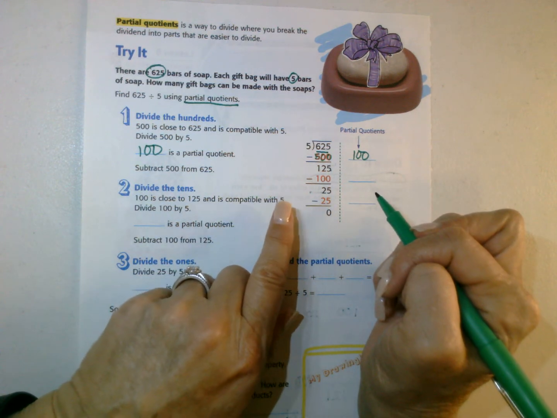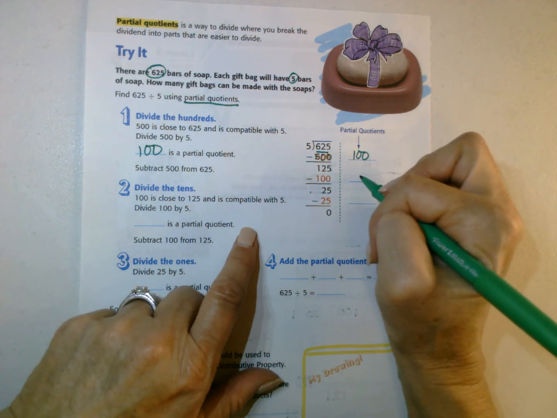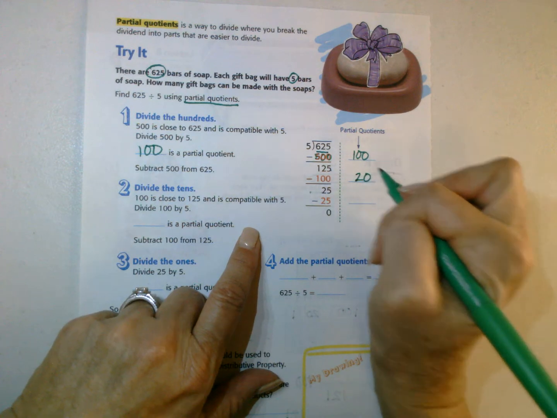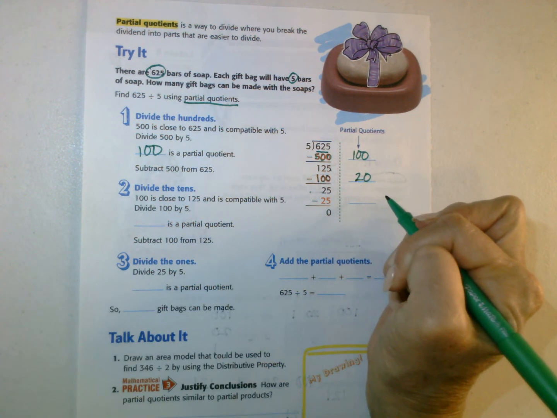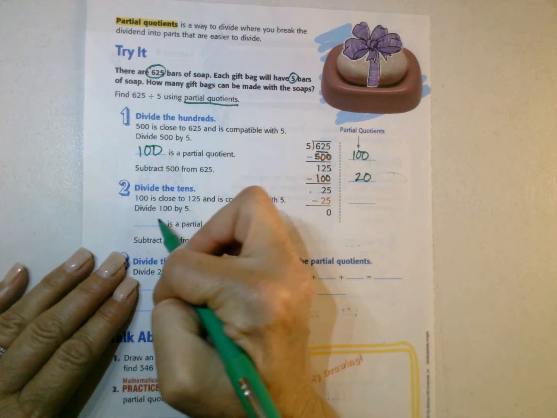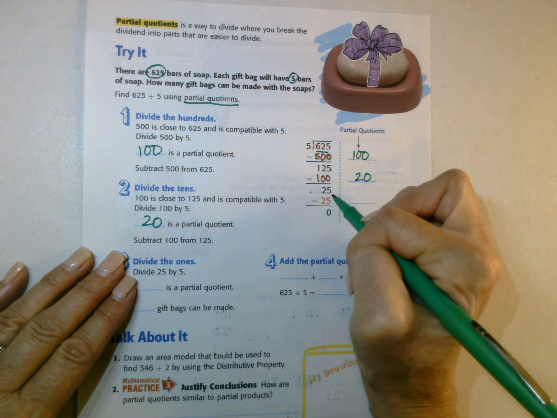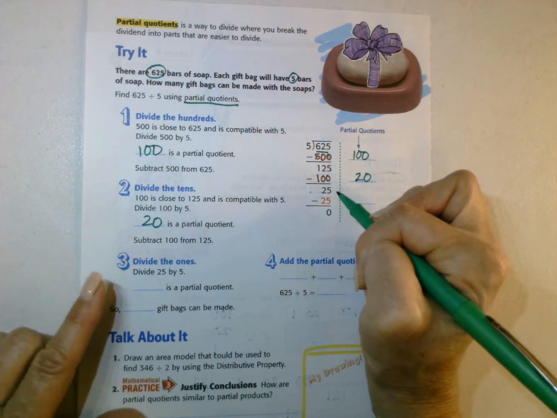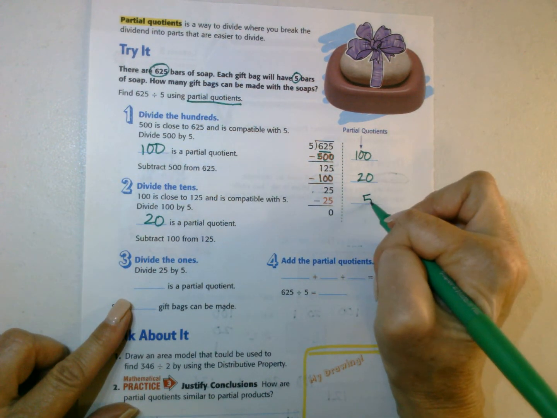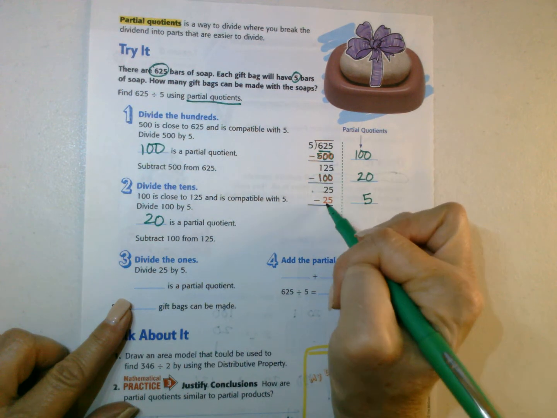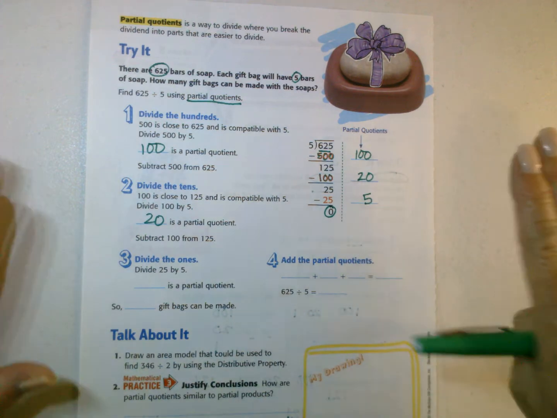I do know some compatible numbers. I could do 5 times 20. 5 times 20 is going to be 100. So I can subtract that out, and I would be left with 25. Oh, 25, I know that one. 25 divided by 5, that's 5. 5 times 5 is 25, and I'm left with 0. When I get to 0, I'm done.